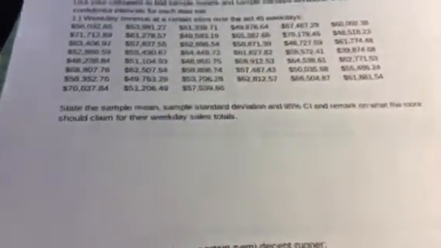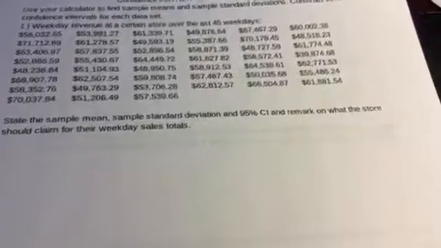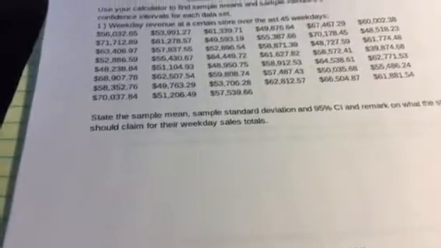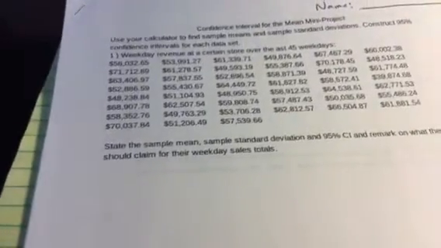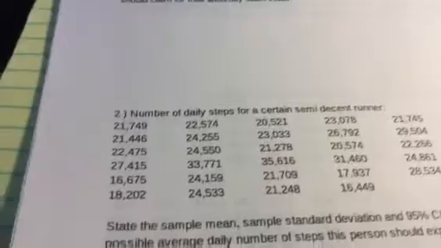So that's what you're going to do on this first one here. State the sample mean, sample standard deviation, 95% confidence interval. That's what CI means. Those are easy to get. And remark on what the store should claim for the weekday's sales total. So you're probably going to use something on the high end of that confidence interval.